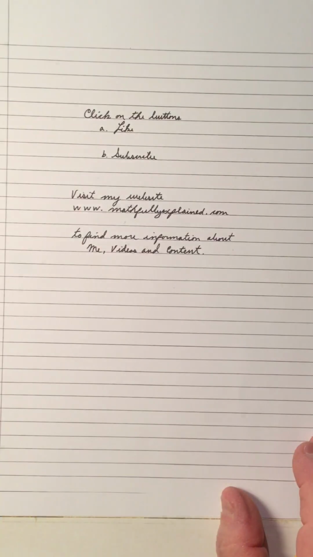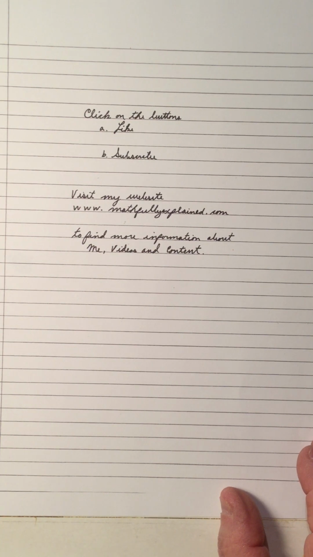So that's measuring angles and constructing angles that we're going to need in the construction of different figures.